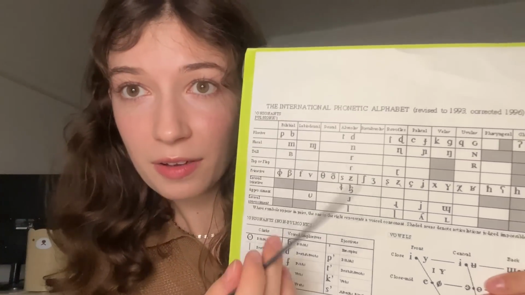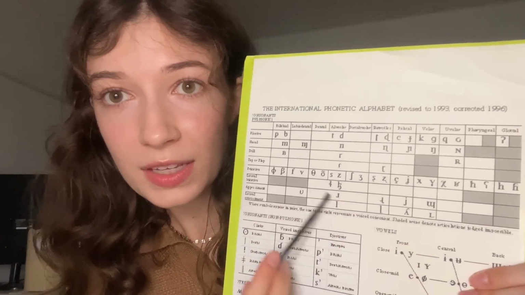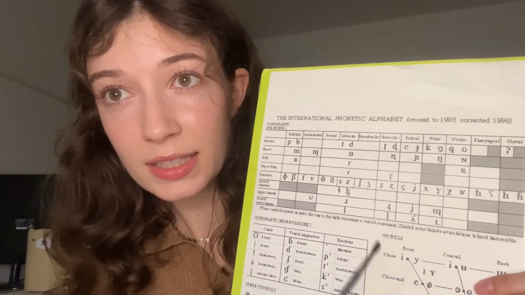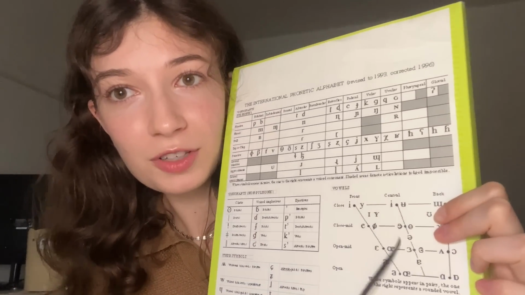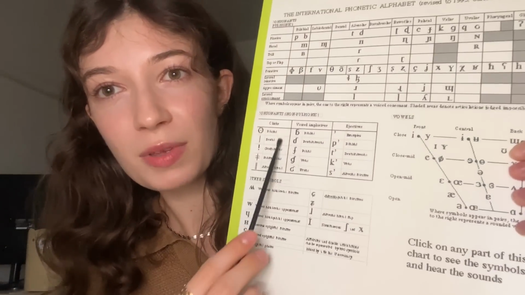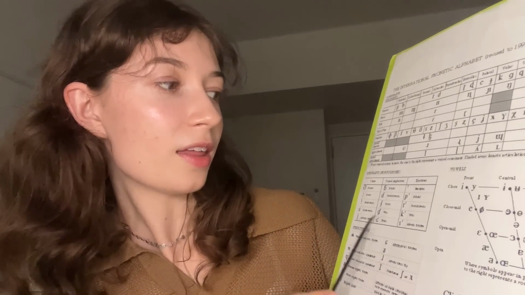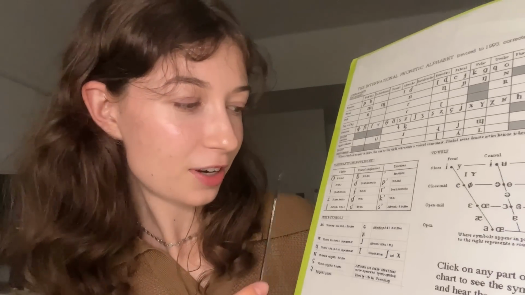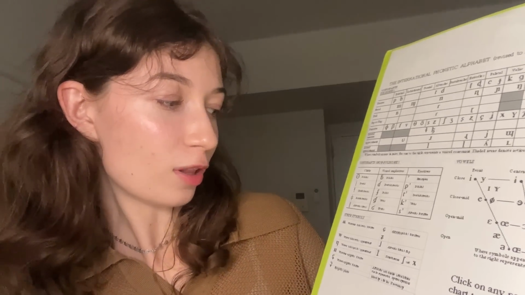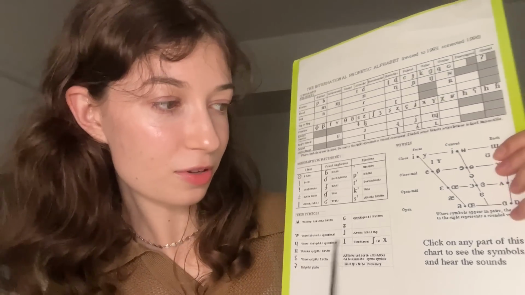So basically what I plan on doing is I will go through all of these basic consonants, and then if we have time, I might go through the vowel chart. I don't think we'll be going over the, what are these, the non-pulmonic consonants. They're very difficult. Maybe if we have time, I'll go over it, or in another video if people like this video. And then other symbols.